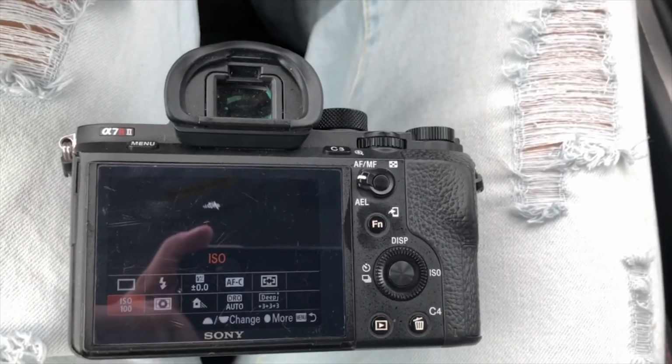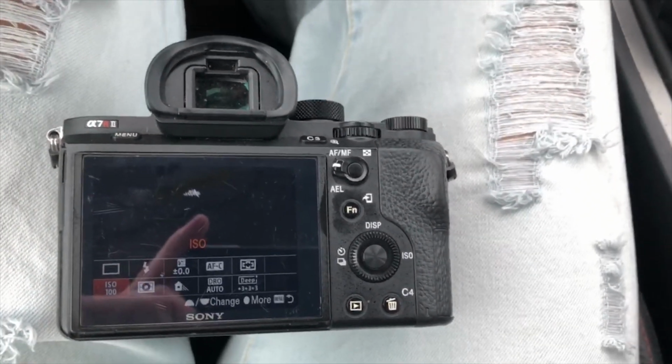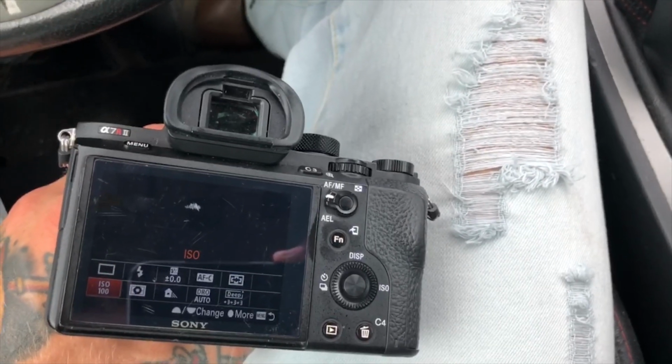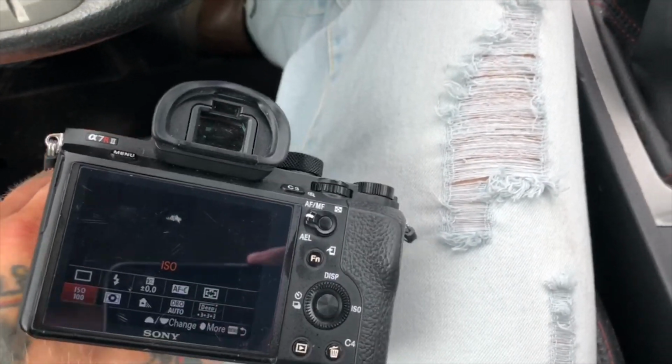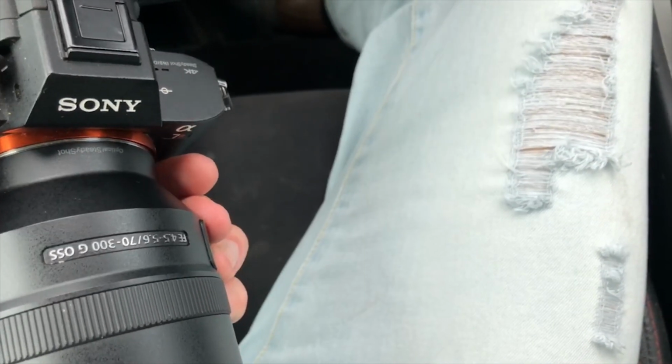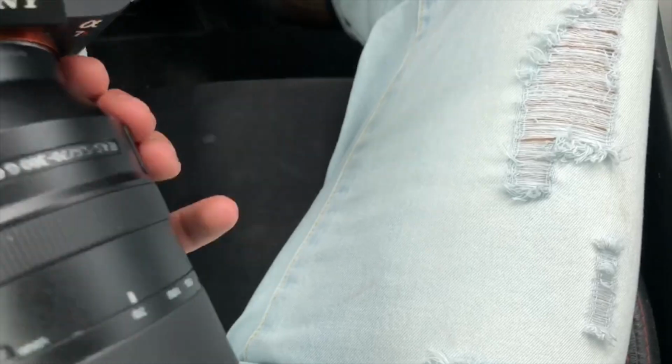I'm pretty stoked. Alrighty, so we have arrived here. I just want to run through with you guys what I'm using for this. We'll be running two cameras today, so I'll be using the A7R2 paired with the Sony G Master 70-300.